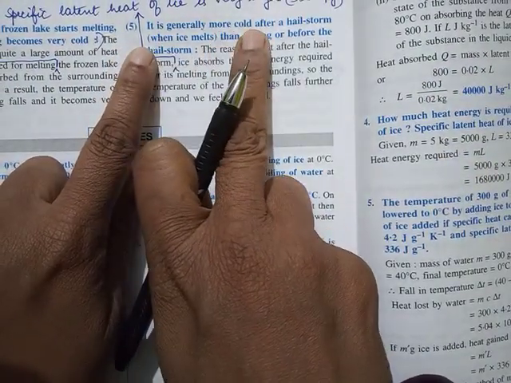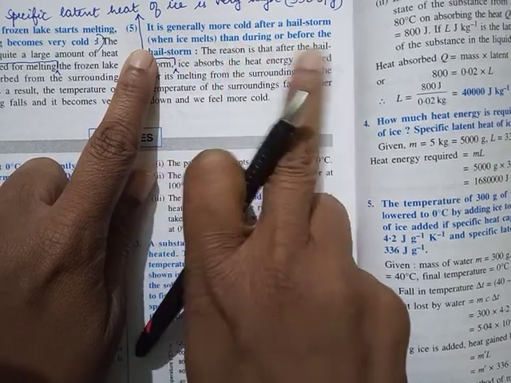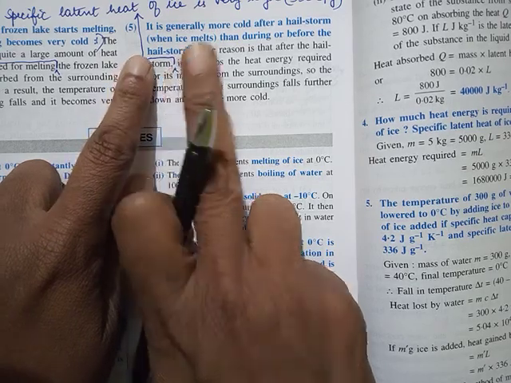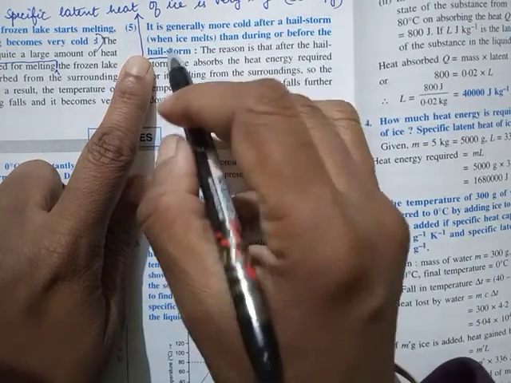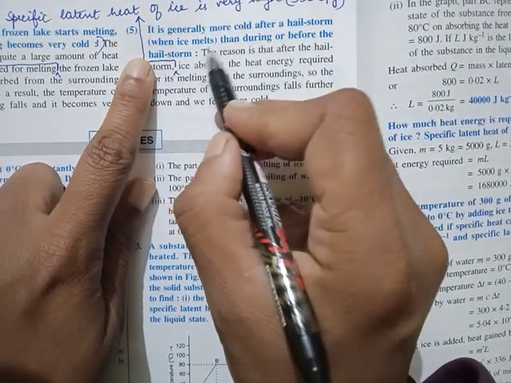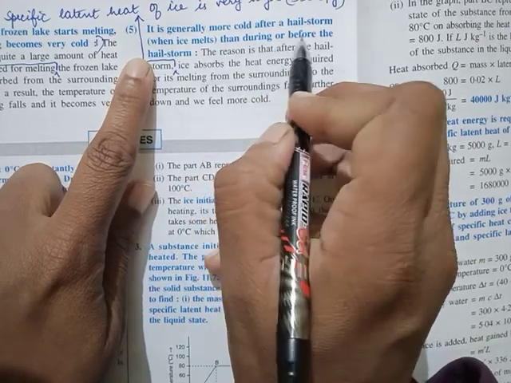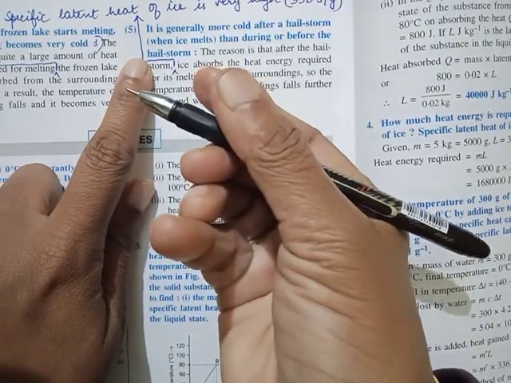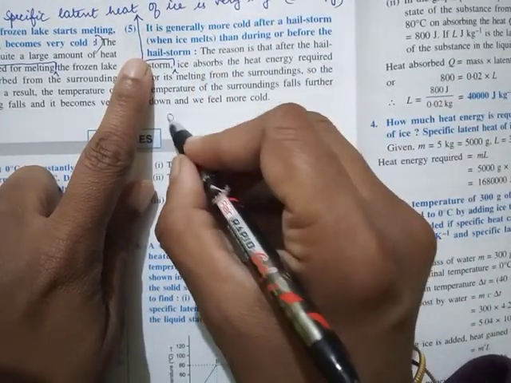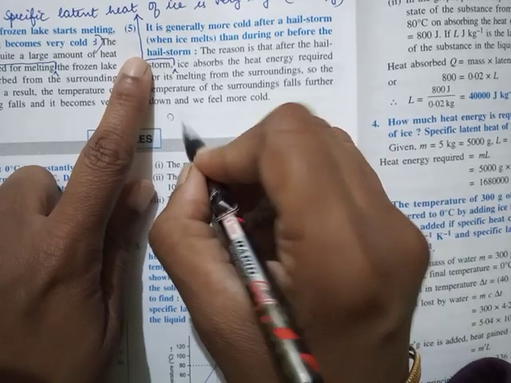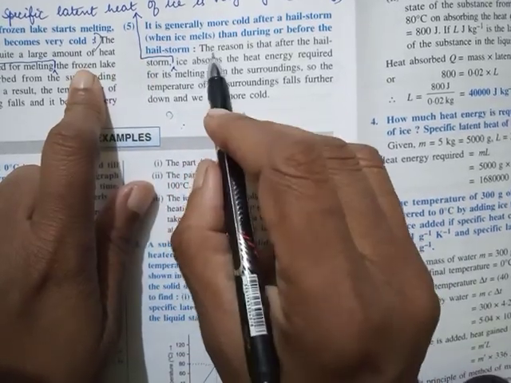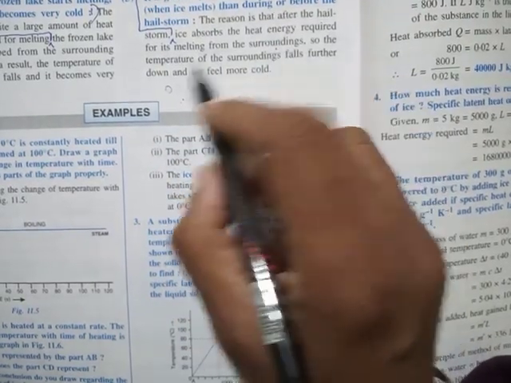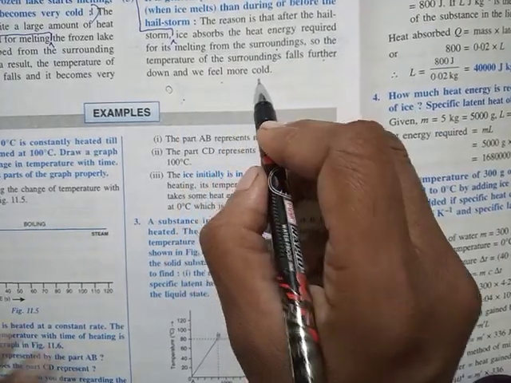It is generally much colder after a hailstorm than during or before a hailstorm. During winters, sometimes we also have hailstorms. You will always notice that after the hailstorm, the weather becomes very cold. Why? Hail is basically small blocks of ice. After the hailstorm is over, these blocks of ice will be collected here and there and they'll start melting. To melt, they need heat. So the reason is that after the hailstorm, ice absorbs the heat energy required for its melting from its surrounding.